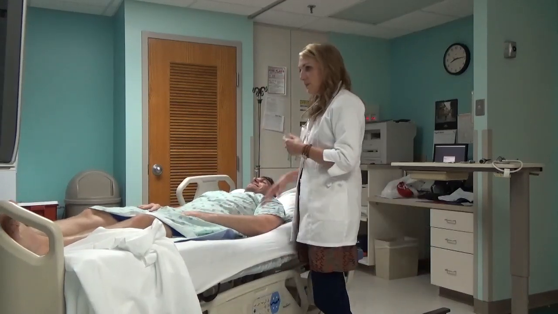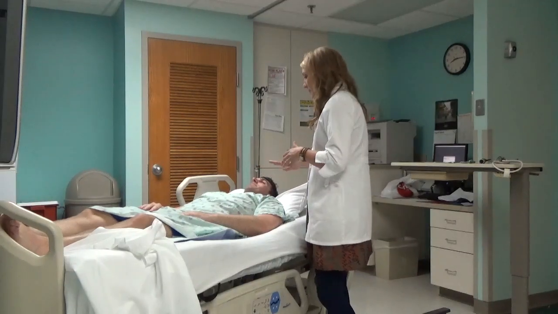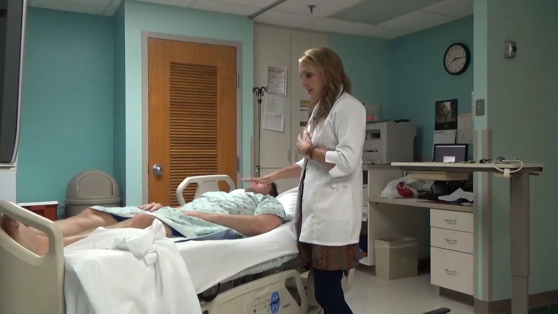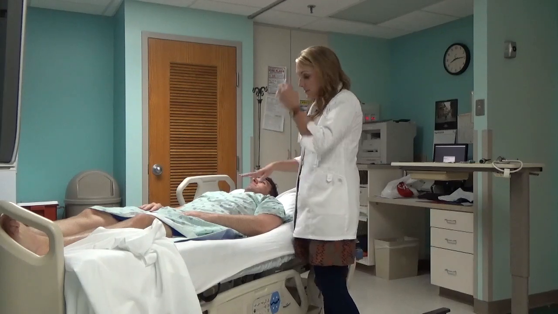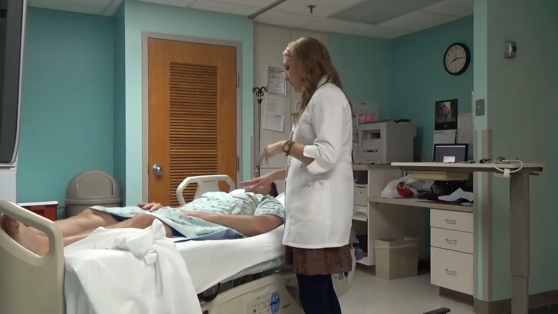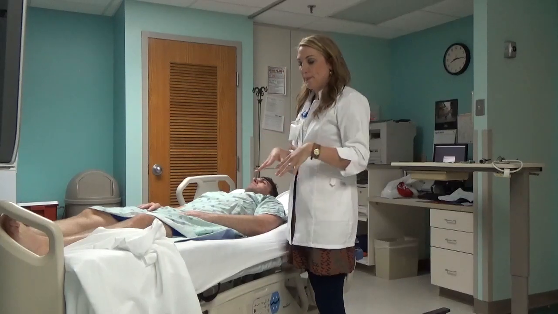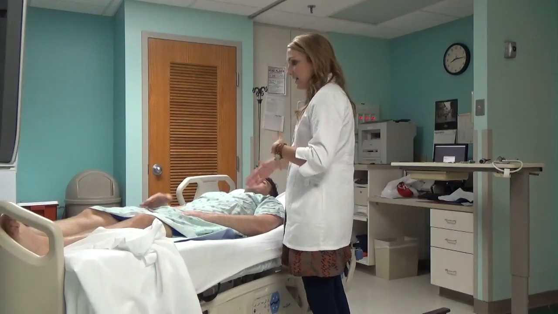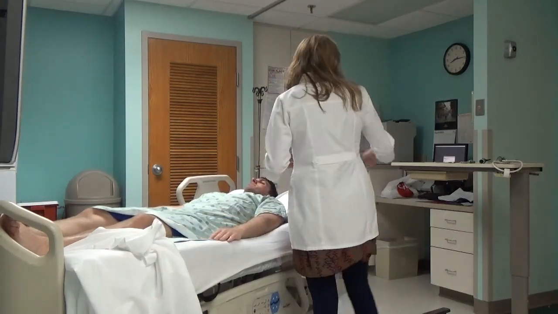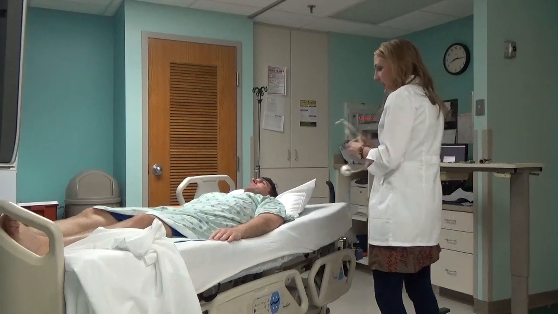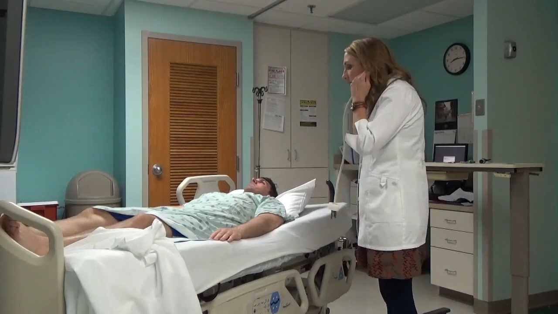Okay. With the abdomen, you do things in a little bit different order. You inspect the abdomen, and then you auscultate, then palpate, and then percuss. So we're going to start by inspection of the abdomen. You just want to look at the contour of the abdomen. Is it round? Is it flat? Is it sunken? Any obvious masses sticking out. We're then going to go ahead and auscultate the abdomen.